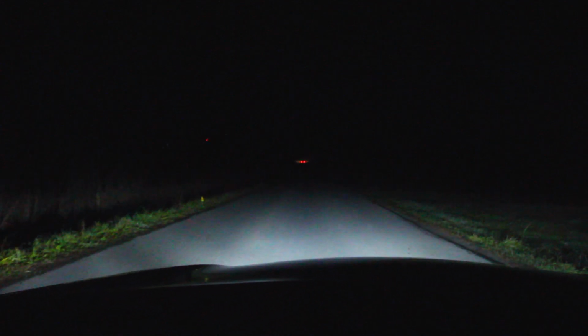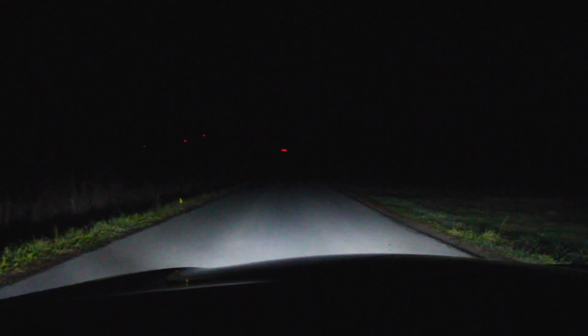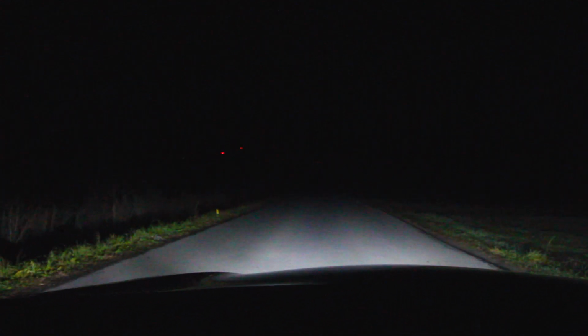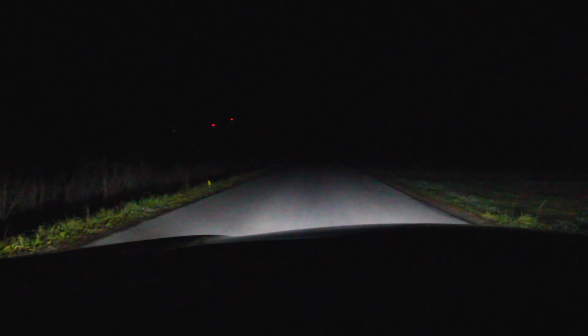Now, here we are on the exact same back road that we were on before. Look at how much more is all illuminated. So this is low beams and fogs. Now, I don't know if the camera is really doing it justice, but everything is lit up. This is a very large performance gain from before, and I'm very happy with installing these things.